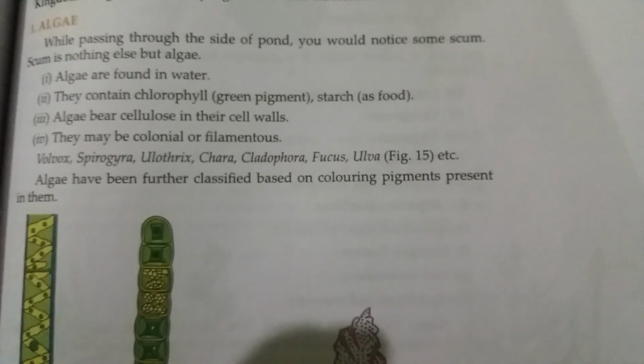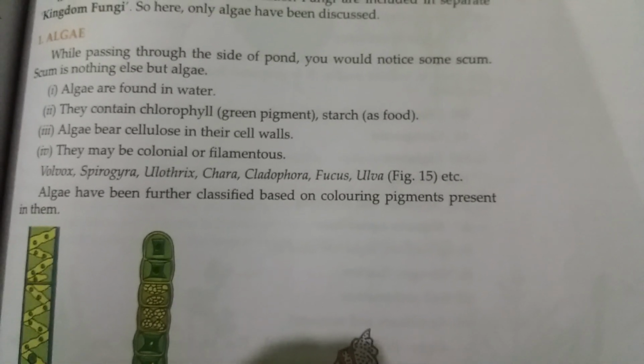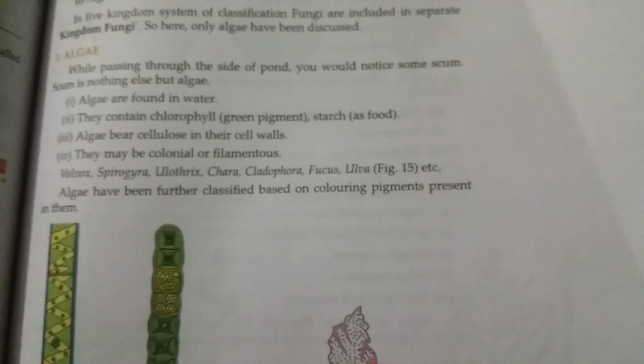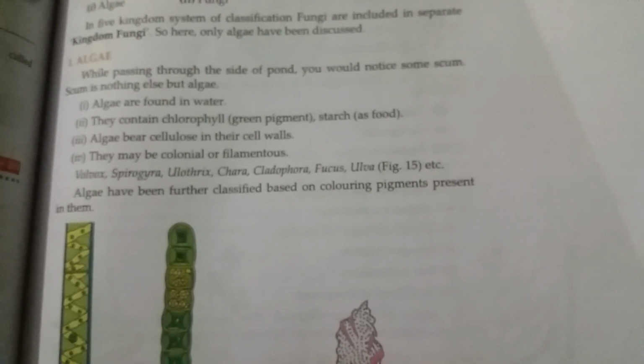In Thallophyta, it's divided into two groups, algae and fungi. So here we are doing the characteristic features of algae. Algae are found in water. They contain chlorophyll and starch. Mostly algae are green in color, so they contain chlorophyll.